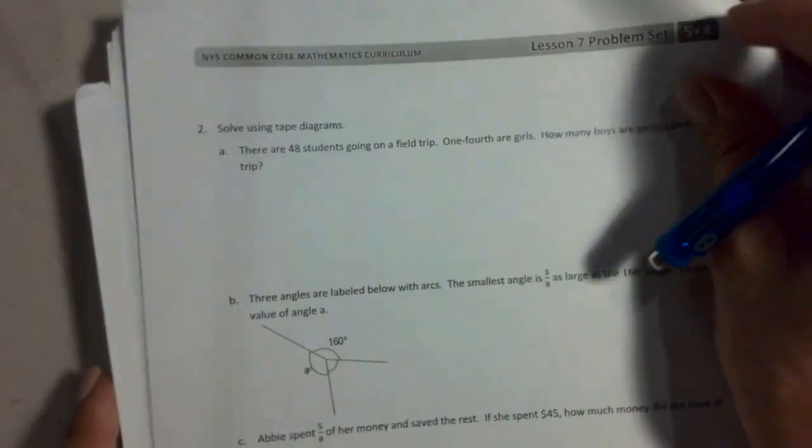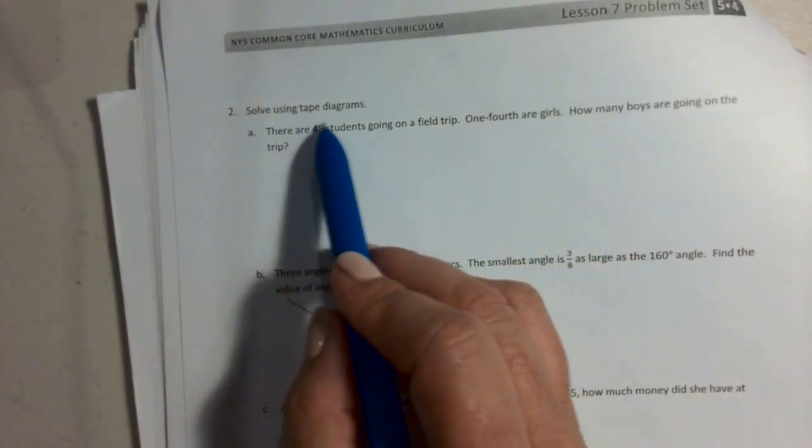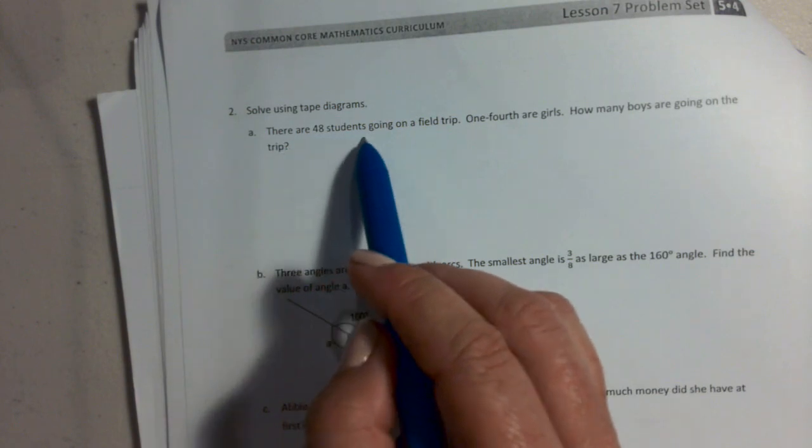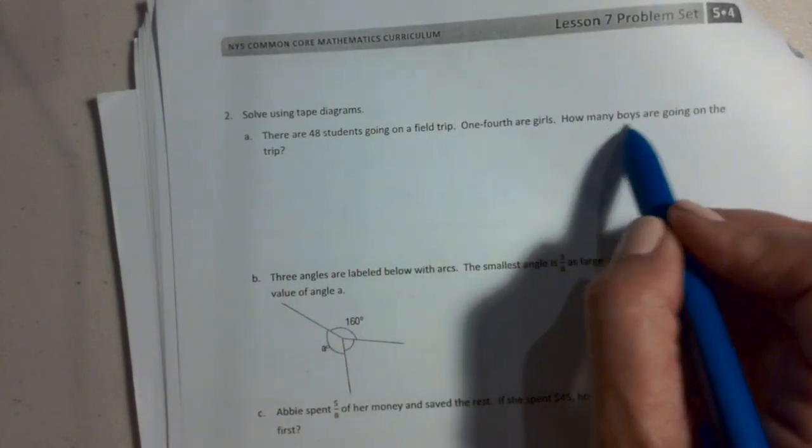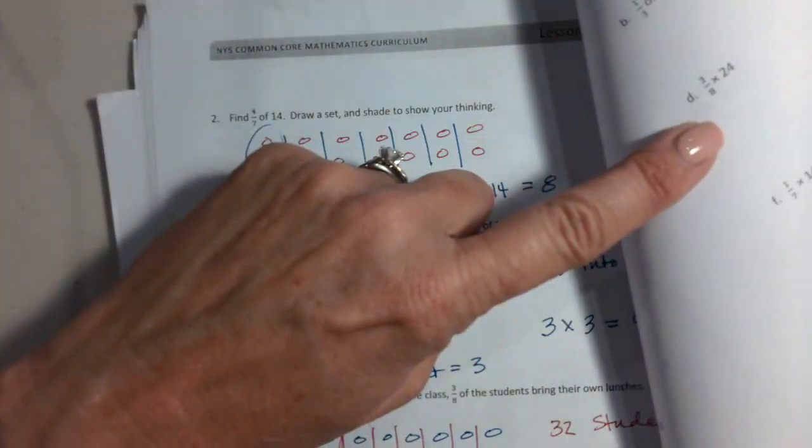And then we have solve using tape diagrams. There are 48 students going on a field trip. 1/4 are girls. How many boys are going on the trip? This is just like the other problems over here. You're going to solve using the same manner.